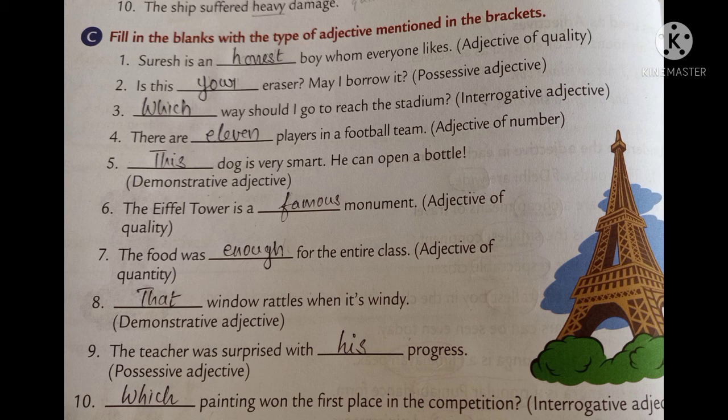Next one is this dash eraser? May I borrow it? What is the adjective to be used there? Possessive. So it is this your eraser? Next is an interrogative adjective which we have to use. Dash way should I go to the stadium? Which way? There are different ways, there is a choice to make. So you ask which way.